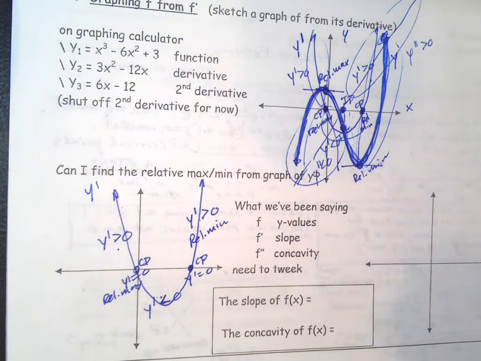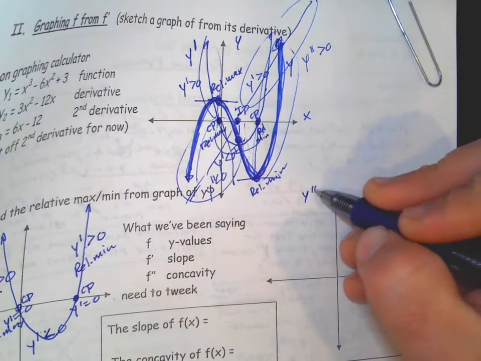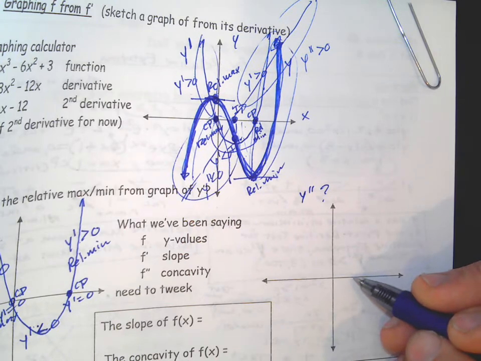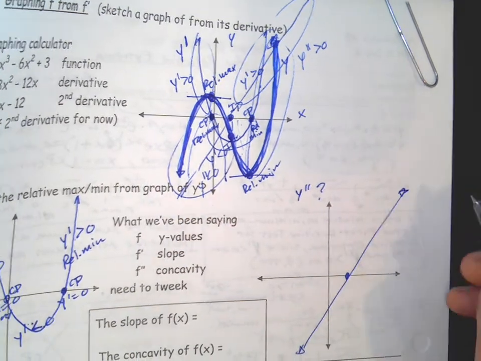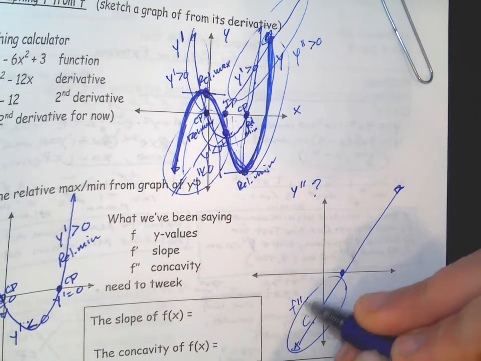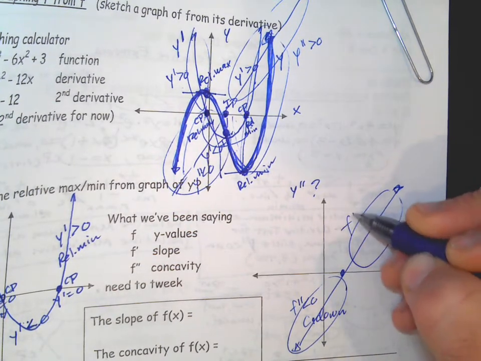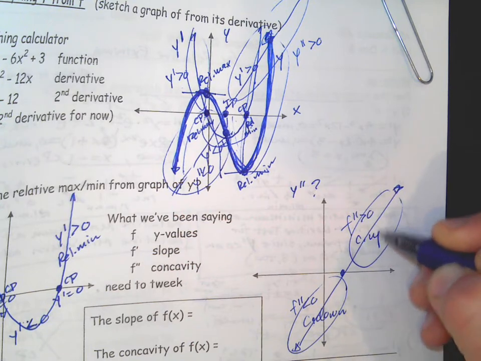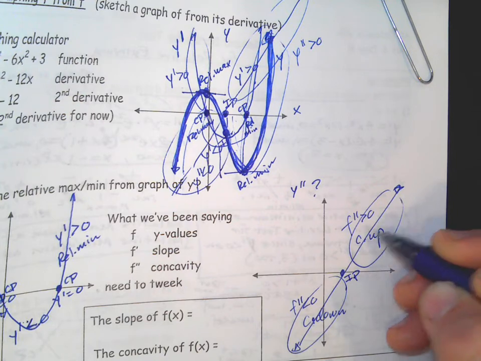How about from the second derivative? What could we get from there? So the second derivative ended up being just this line like this, right? And what this tells you is that f double prime is negative, so it's concave down here. And here, f double prime is positive, so it's concave up here. And this is an inflection point because it's changing from concave down to concave up. So that's what the second derivative graph could give you.